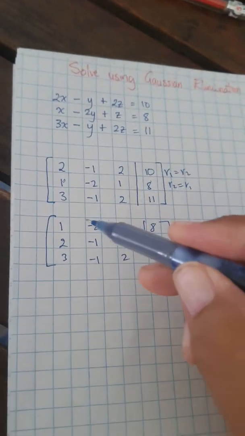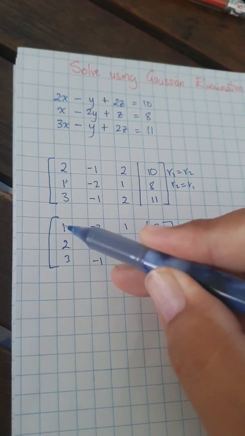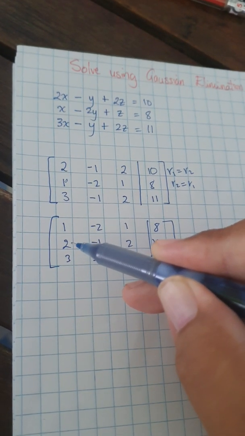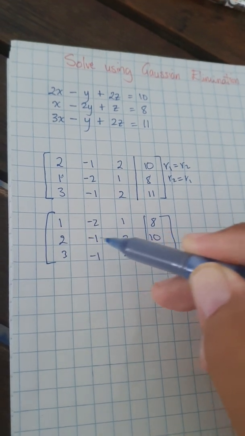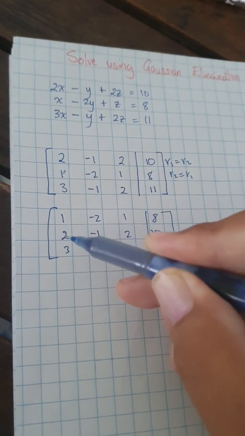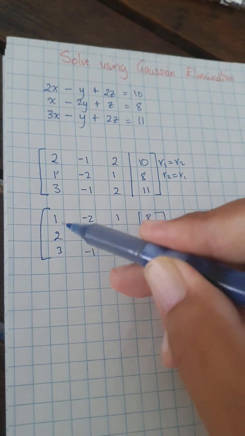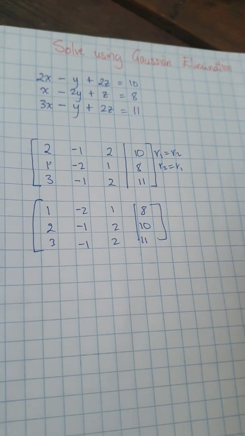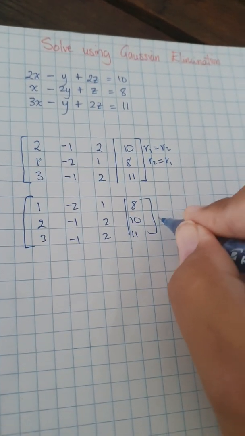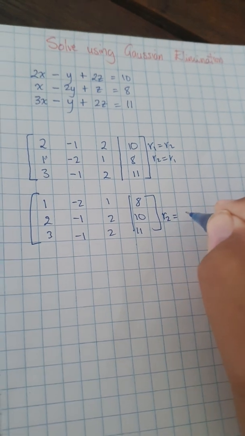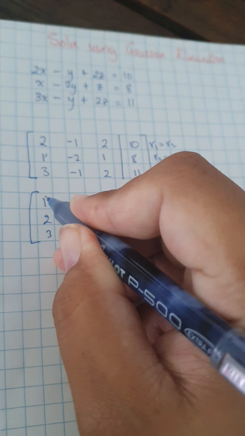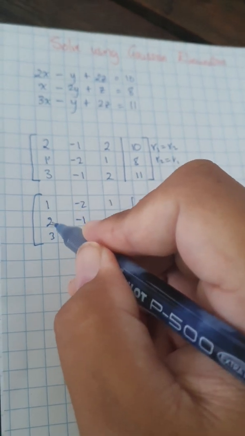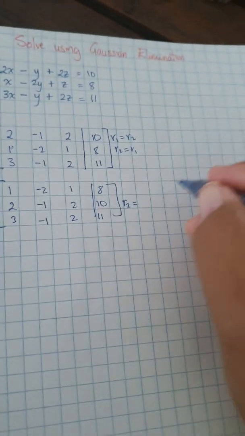Okay, now we have our first leading 1. We need to find formulas to make zeros below the leading 1, in row 2 and row 3, by using the leading 1. So the formula for row 2: multiply the leading 1 by negative 2 and add.